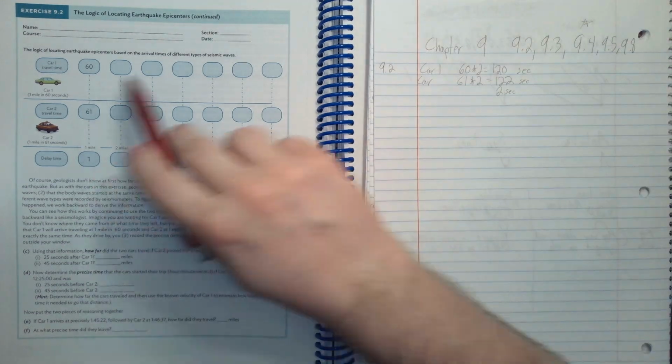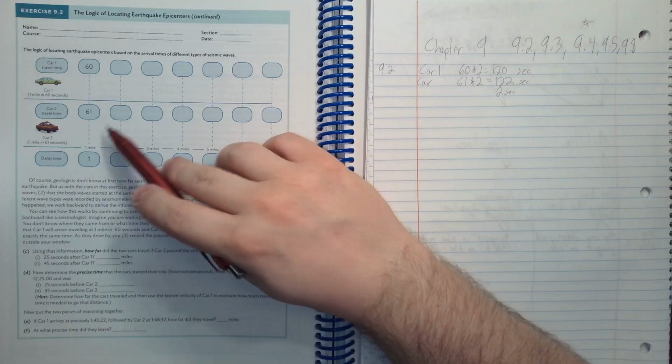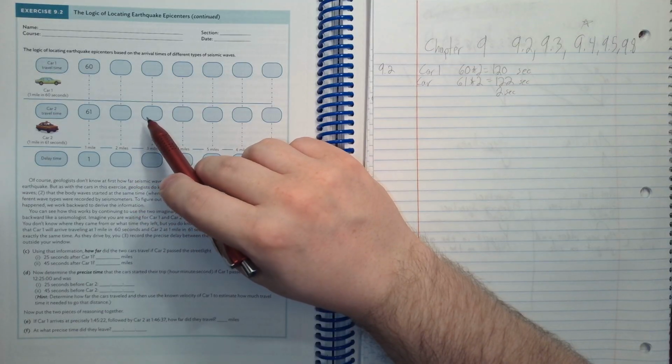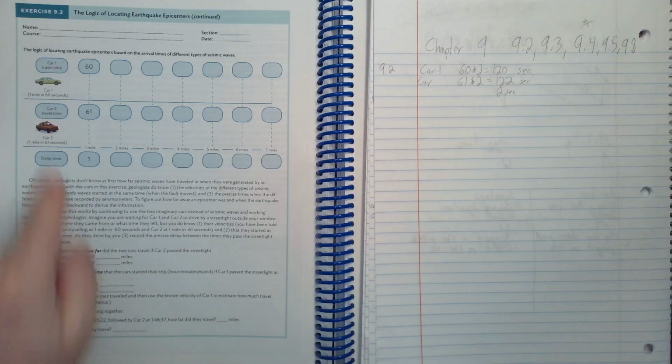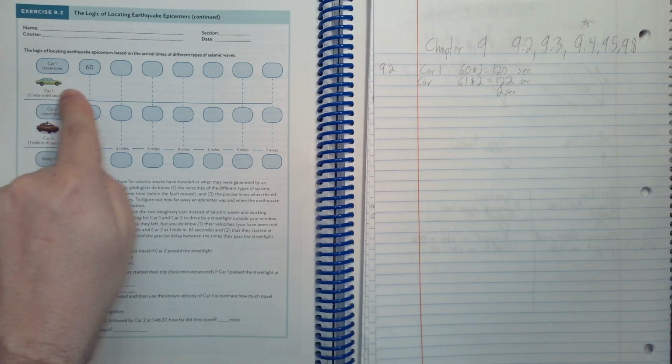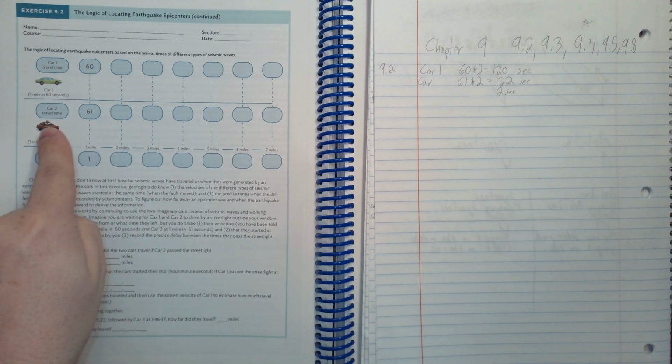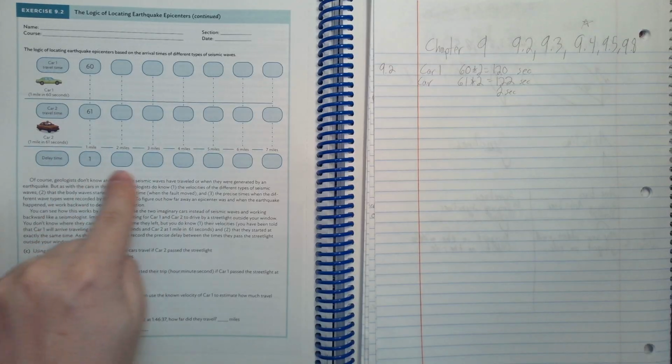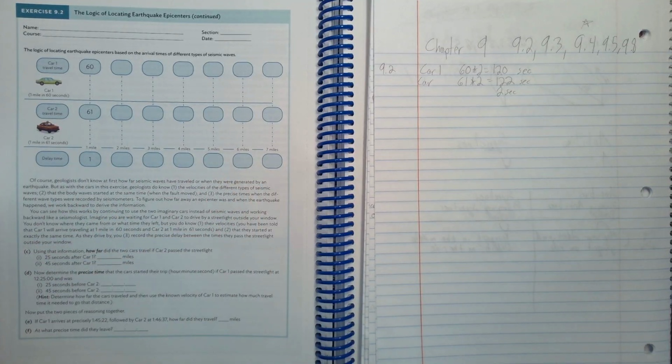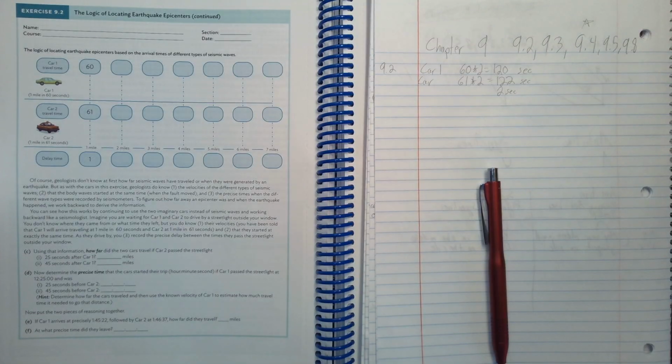And keep doing this. 60 times 3 is 180. 61 times 3 is 183. And then there'd be 3 seconds behind. So as you can see, over time, this car is going to stay at its speed and this car is going to stay at its speed, but the time gap is going to increase between the two cars, because one car is traveling slightly faster than the other one.